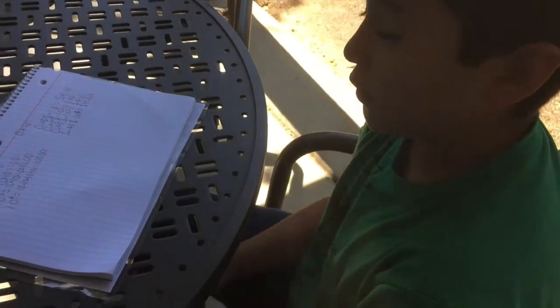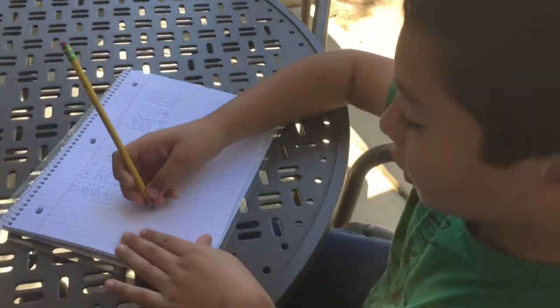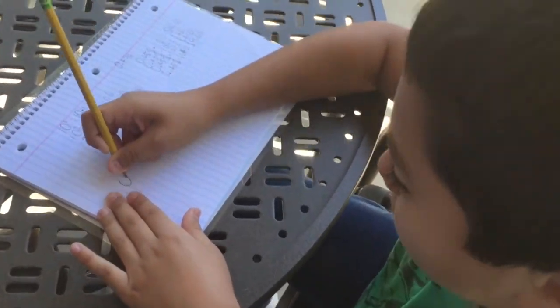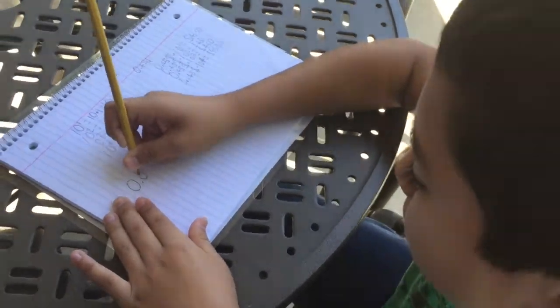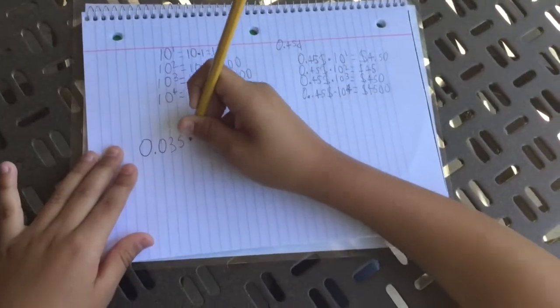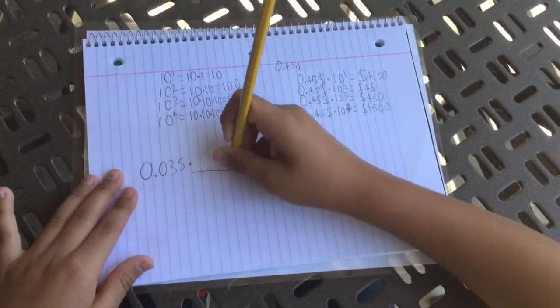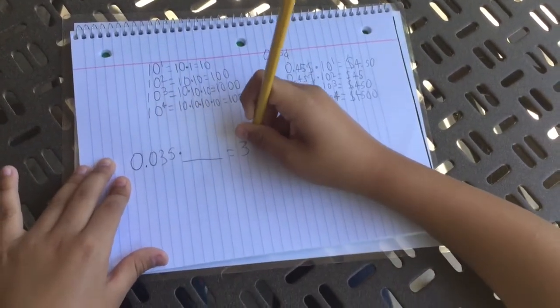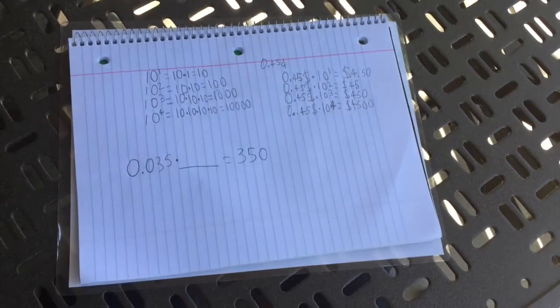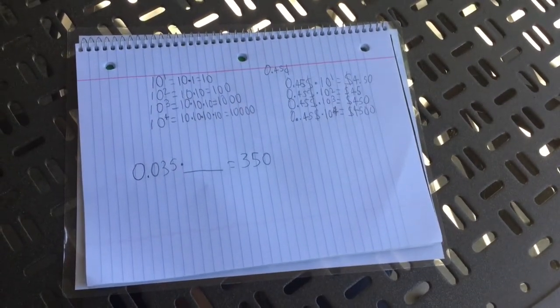So if you understand this already, I'm going to give you a quiz question to answer. First, I'm going to give you the question. It's going to be 0.035 multiplied by what equals 350. I'm going to give you some time to do this, and then I'll reveal the answer.